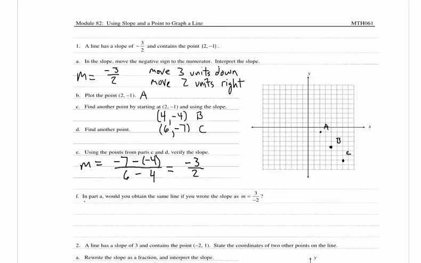And now in F, it says, in part A, would you obtain the same line if you wrote the slope as m is equal to 3 over -2? And the answer is yes. We can move the negative around to the numerator or the denominator when we're talking about slope. So if our m is equal to 3 over -2, we're going to move 3 units up, and we're going to move 2 units left.